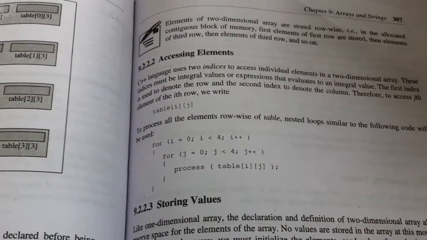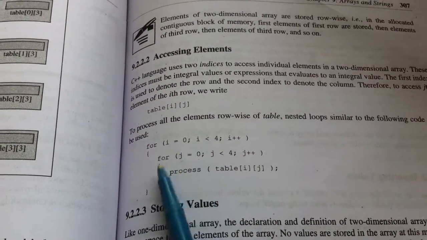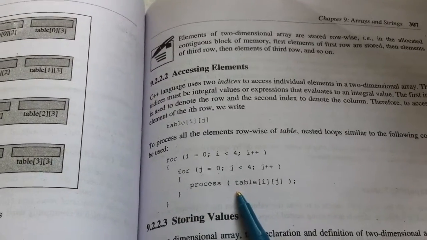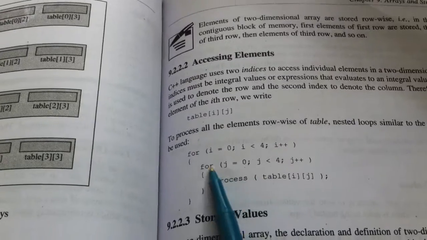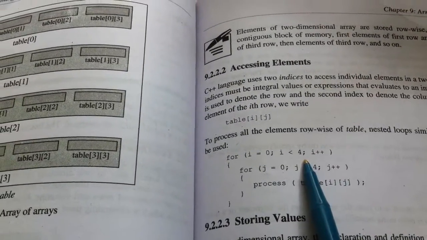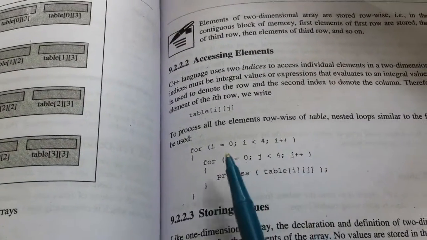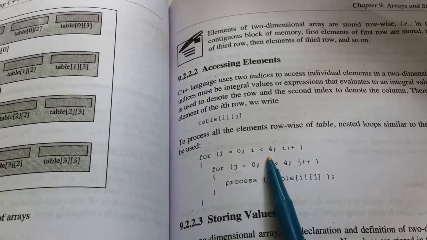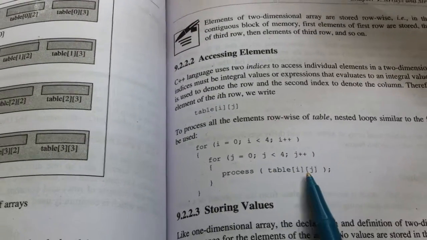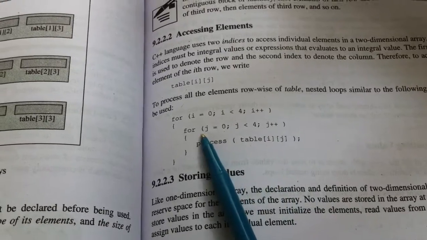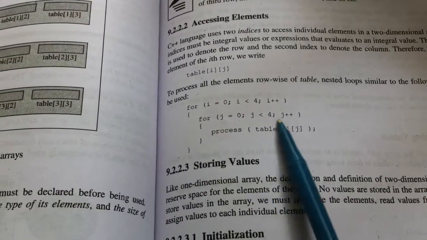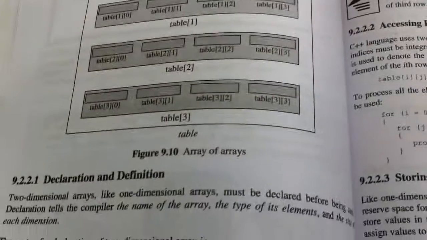And this is how they access. In the access they put two for loops. The first for loop is for the row, and the second for loop is for the column. You can use it for anything, but the first for loop they have used for the row, so that's okay too. You can see we are using i here, and the second for loop is for the column.